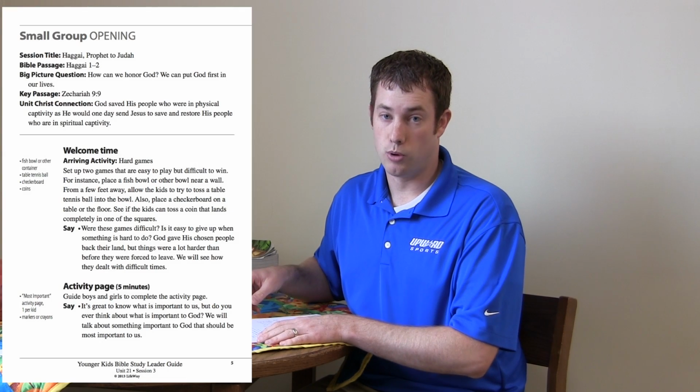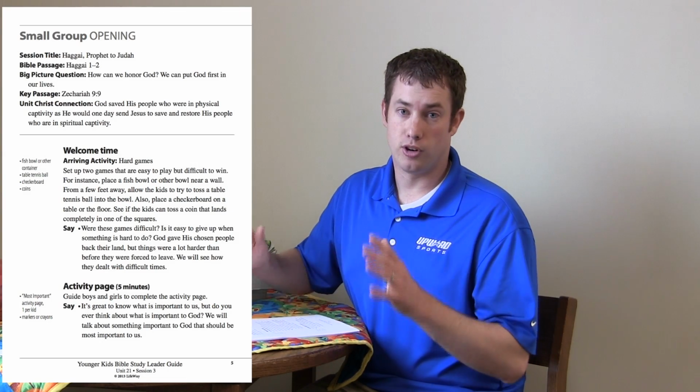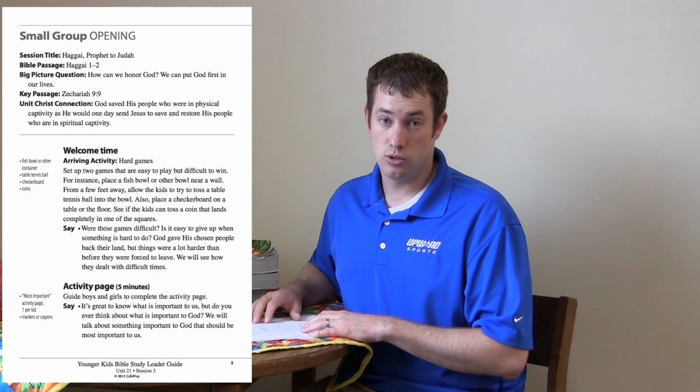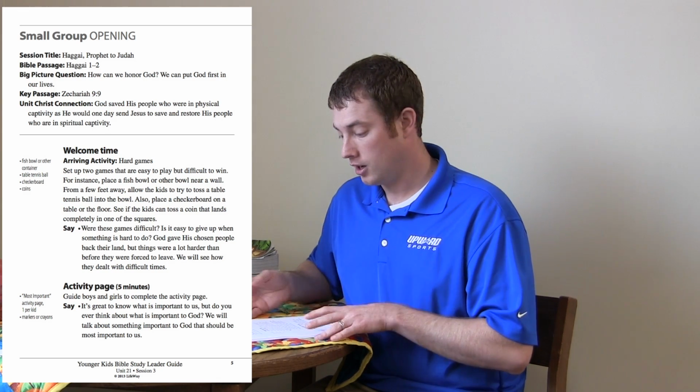Then the main thing you need to look at is the one that says small group opening. That'll be the first 10 minutes or so of your class time, as well as give you activities that you could use after our large group time. So for the first 10 minutes of class, if you're volunteering at 9 o'clock, that'd be from 9 to 9:10, maybe even a little bit before 9 o'clock.